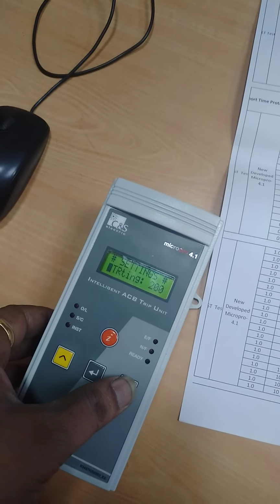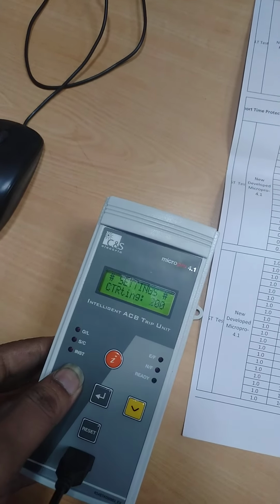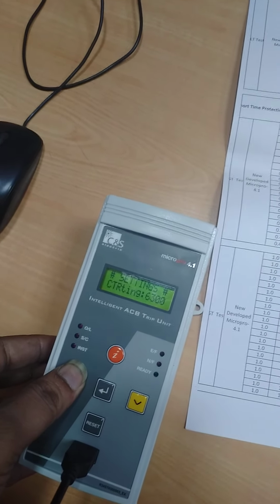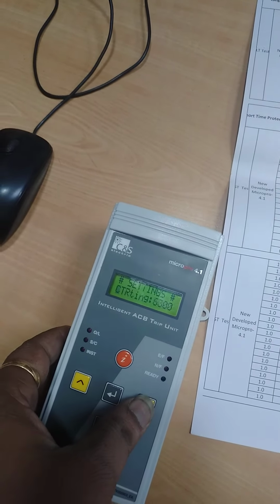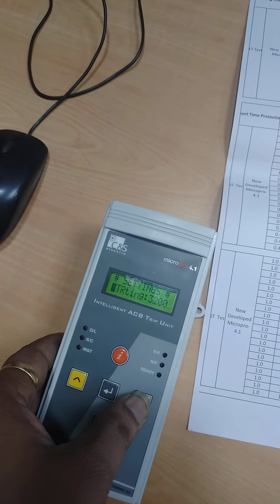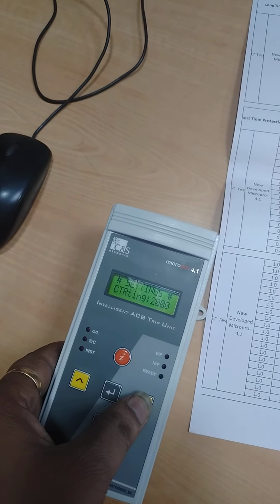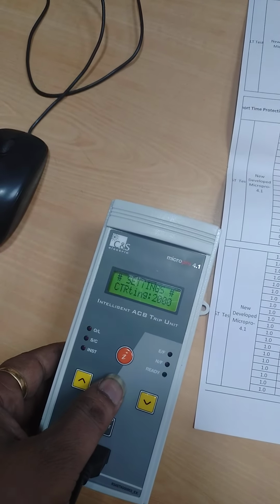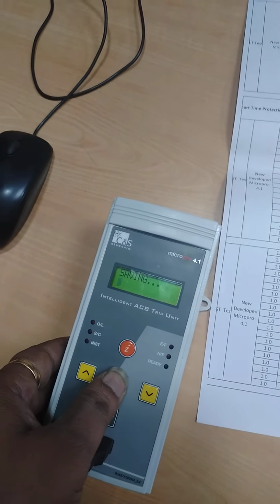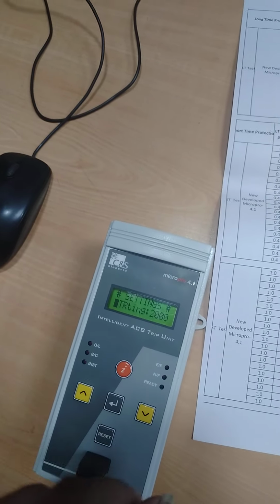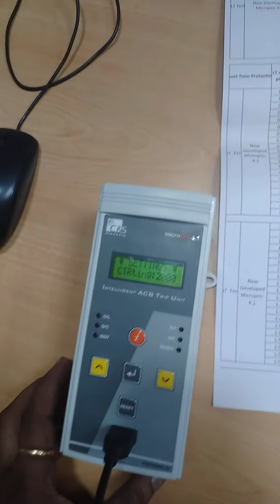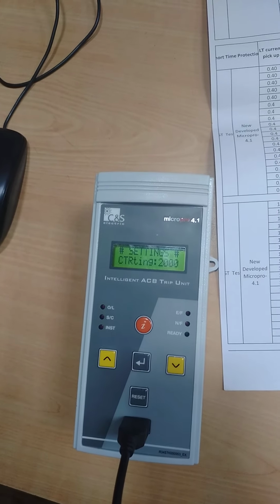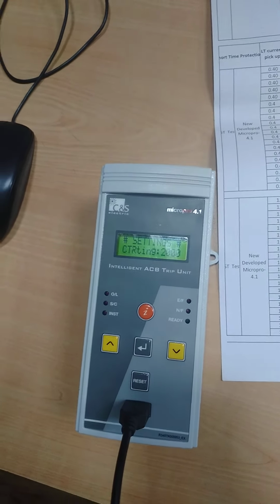The minimum CT ratio is 200 and the maximum is 6300. As per your breaker you can set it accordingly. For example, I am setting 2000, then press enter and enter. Now this is set for a 2000 ampere breaker. This way you can change it as per your breaker size.